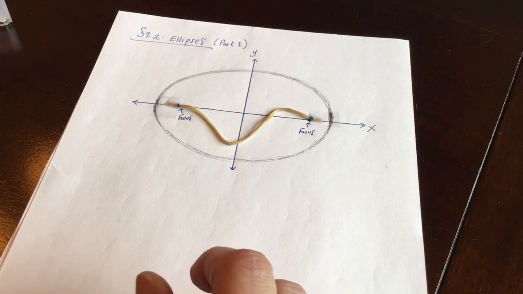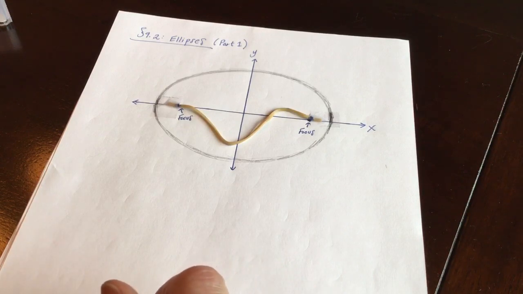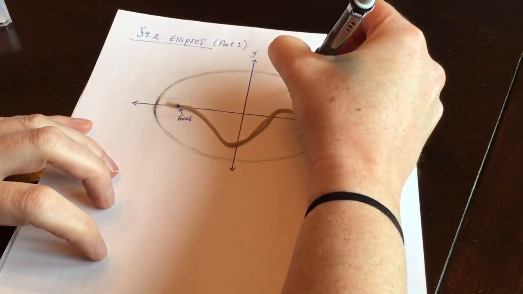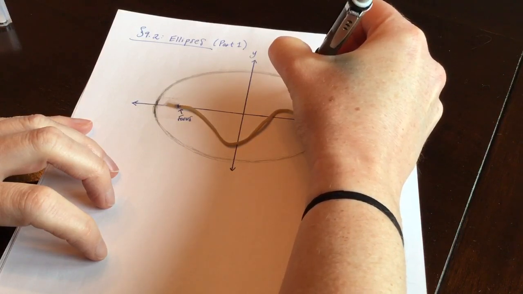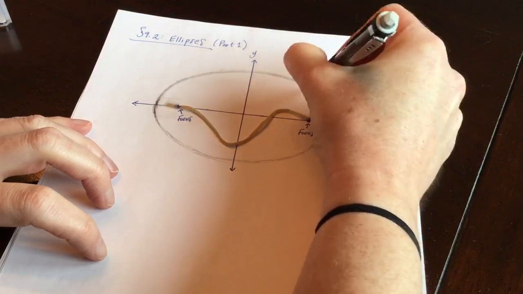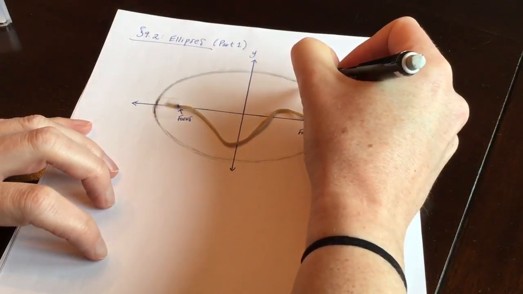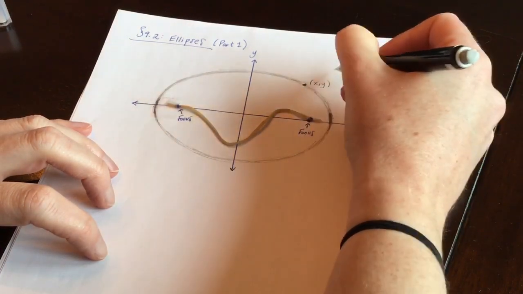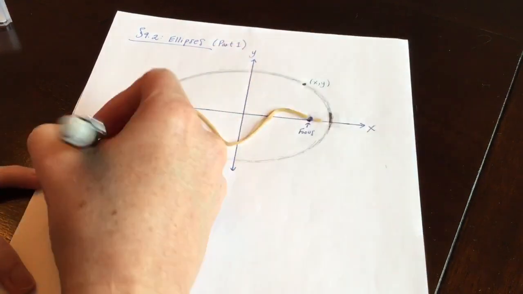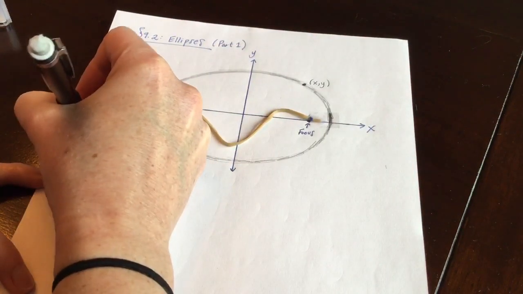After this activity, I think it would make sense to think about, well, what is the definition? And so what we're going to do is talk about, what is so special about a point that's on the ellipse? What's the relationship between x and y coordinates that makes a point be on an ellipse as opposed to outside it or inside it? So let's look at the definition.